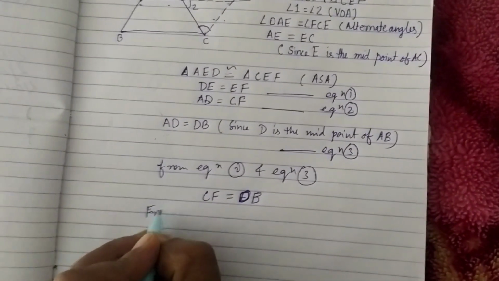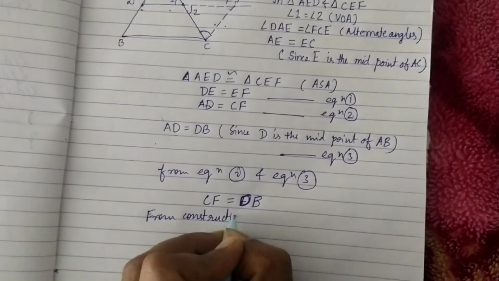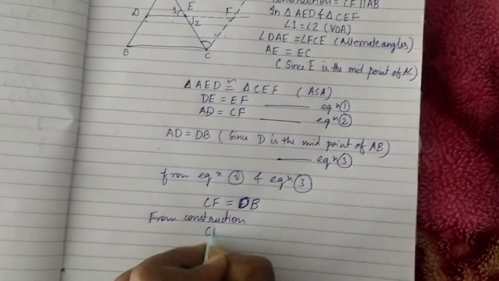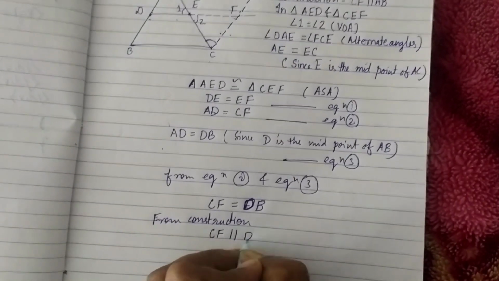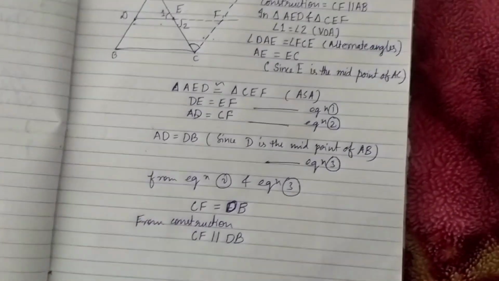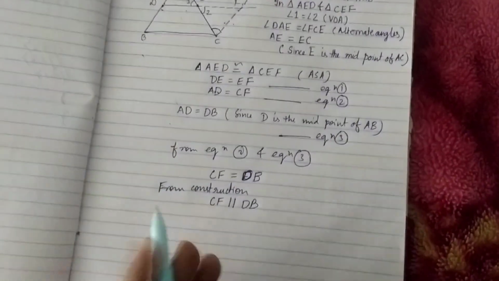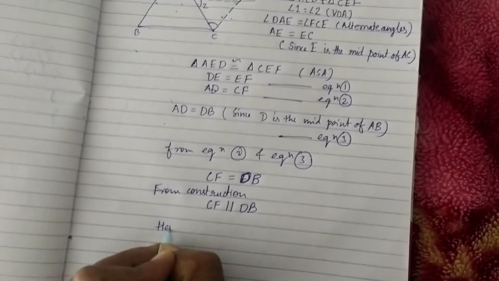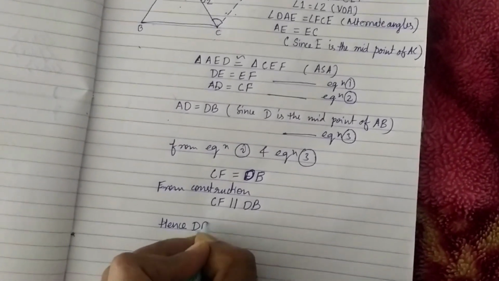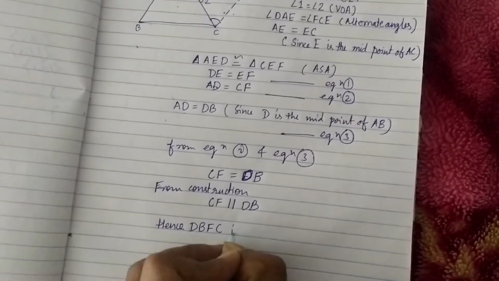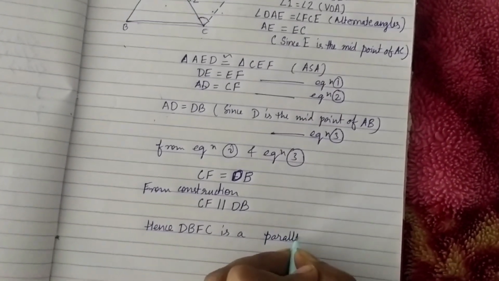From construction, CF is parallel to DB also. So since CF is equal and parallel to DB, hence DBCF is a parallelogram.